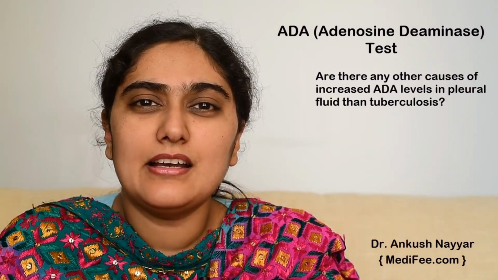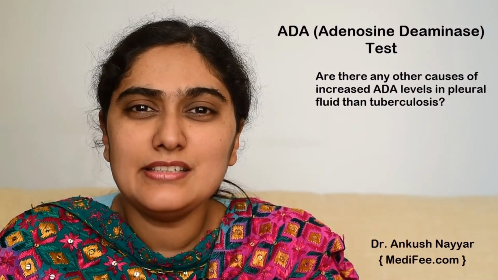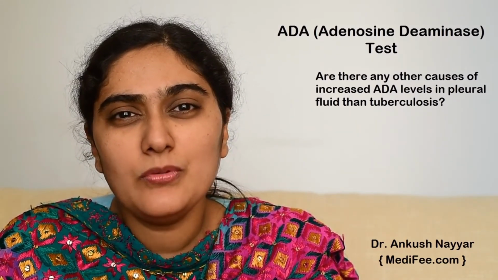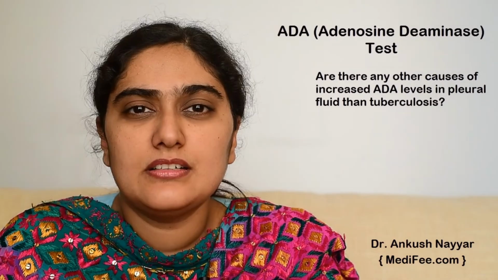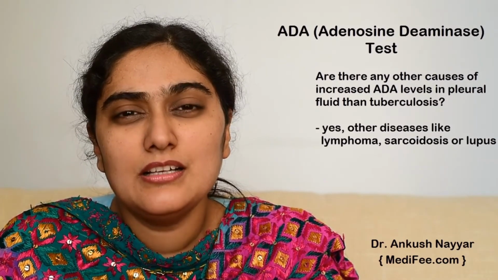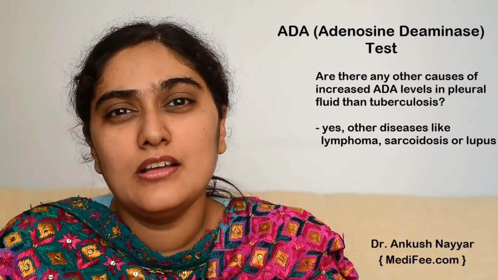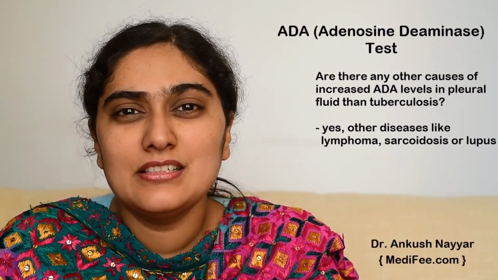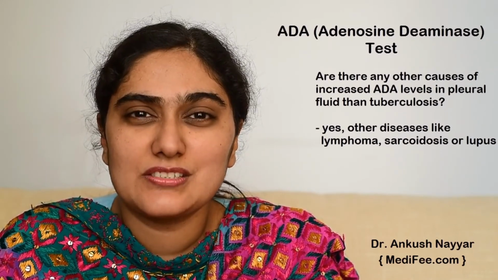Are there any other causes of increase in ADA in pleural fluid apart from tuberculosis? There are certain other diseases like lymphoma, sarcoidosis or lupus in which ADA may increase without tuberculosis.